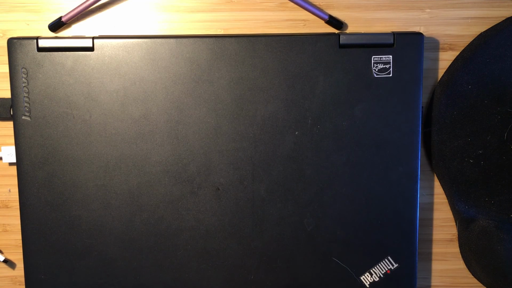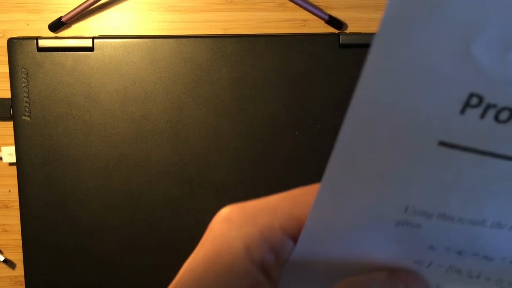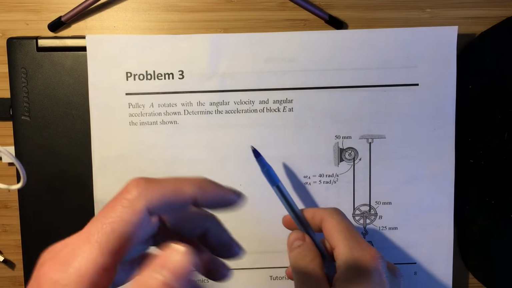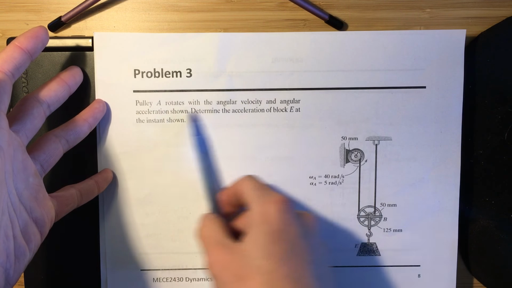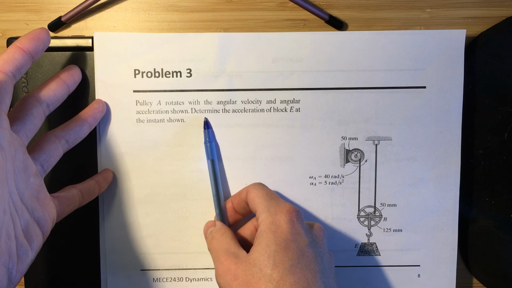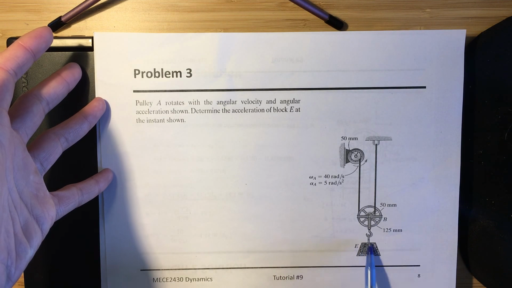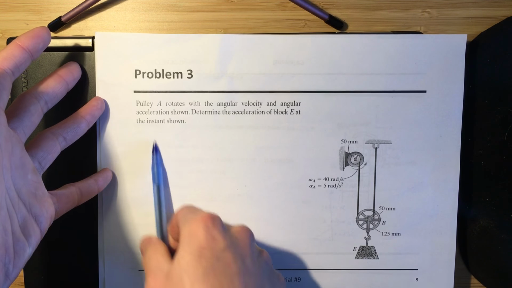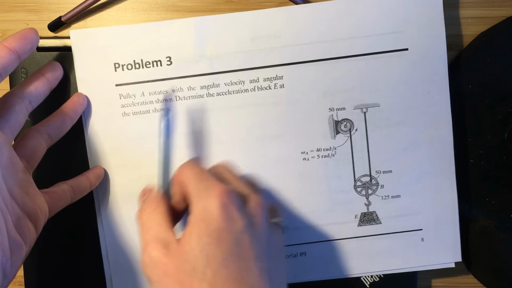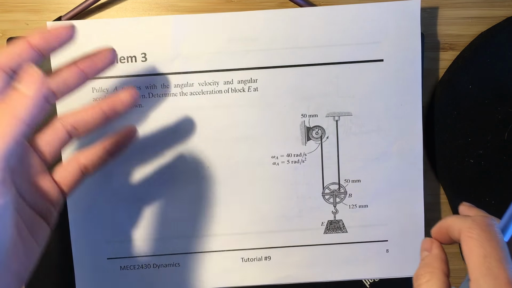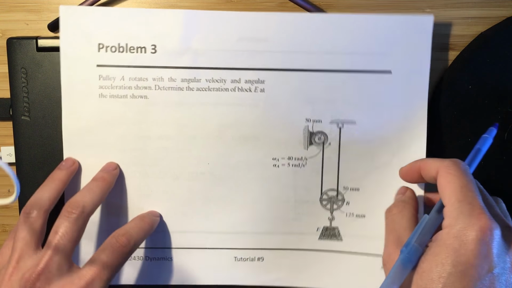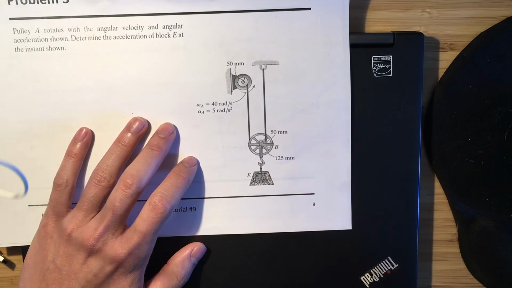So now we jump to question 3. Question 3 is here. Okay, pulley A rotates with the angular velocity and angular acceleration shown, and determine the acceleration of block E at the instant shown, right? Again, at the instant, so you have to use instantaneous motion. It's recommended for you to use the instantaneous center, right?